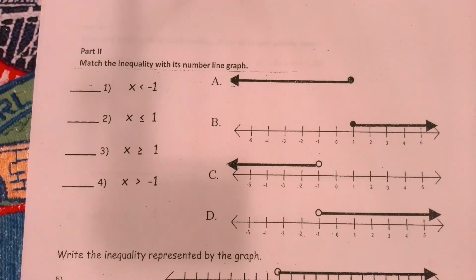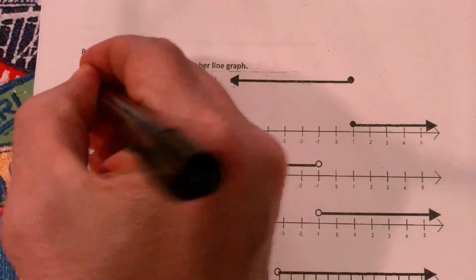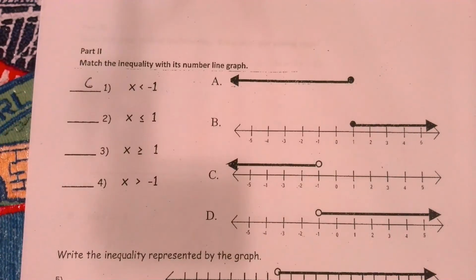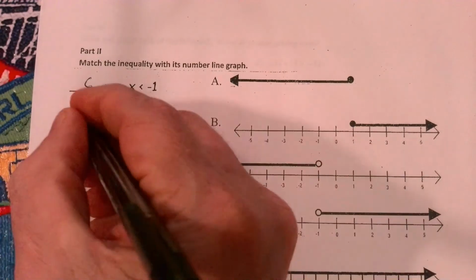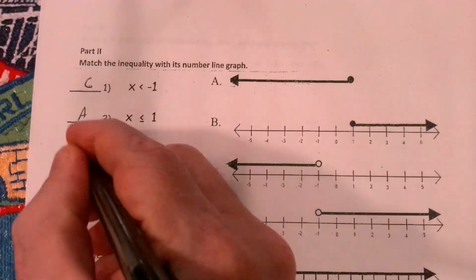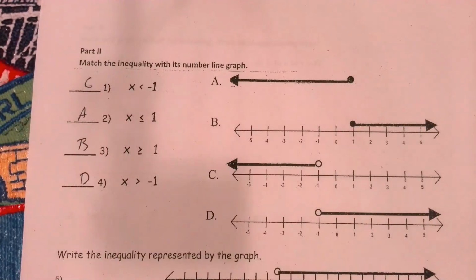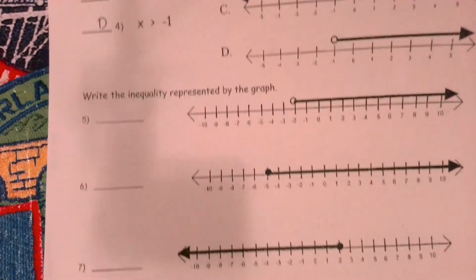Number 1 is less than -1. That's going to the left from -1, so that is C. And I'm going to go down and do the other, D. Goes down here because that's greater than -1. And then it looks like less than or equal to 1 is A because of the solid dot and goes to the left. So it looks like it's C, A, B, D. Okay. Bottom section, write the inequality.